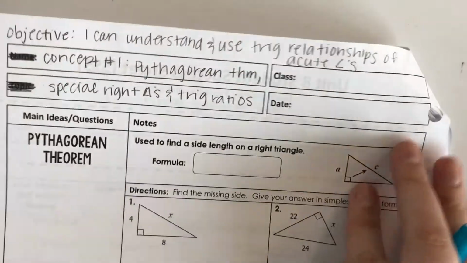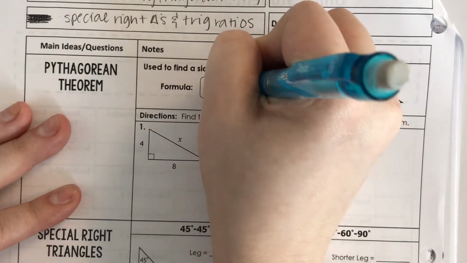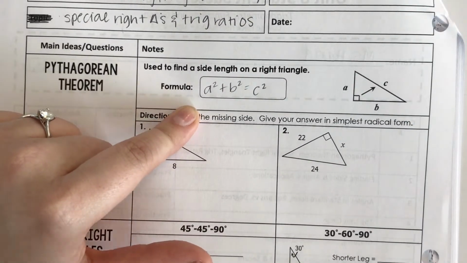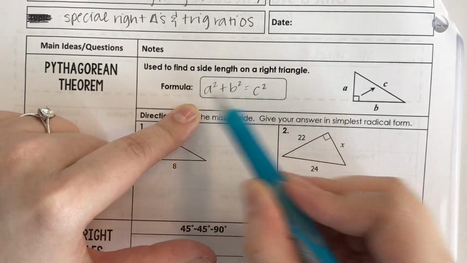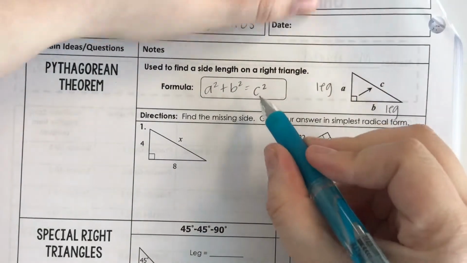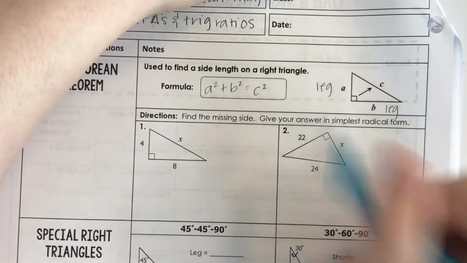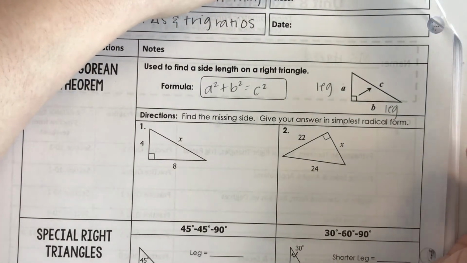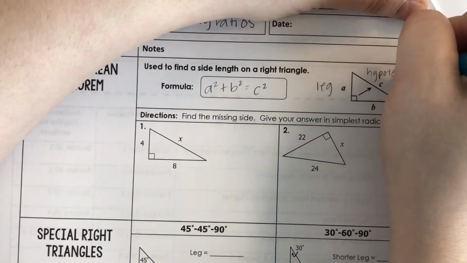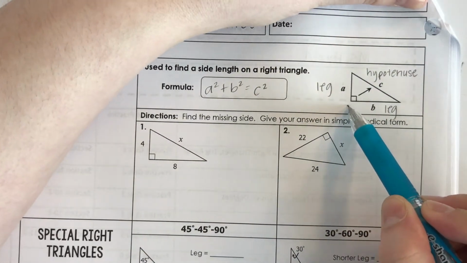Okay, so let's review the Pythagorean theorem. The Pythagorean theorem is a squared plus b squared equals c squared. Probably the most famous theorem ever. Okay, so these are the 2 legs of the right triangle. Leg, leg. And C is this guy right here. Does anybody know what this is called? It's got a special name. This is the hypotenuse. Okay? Hypotenuse is opposite of the right angle, and it's the longest side on the right triangle.